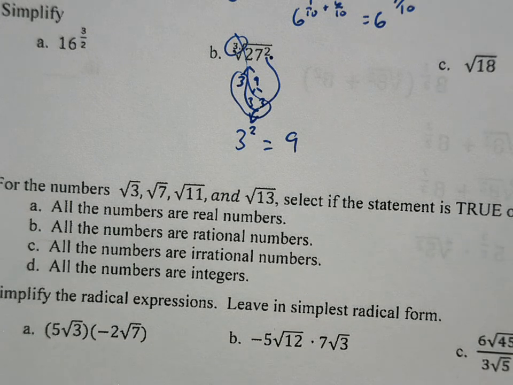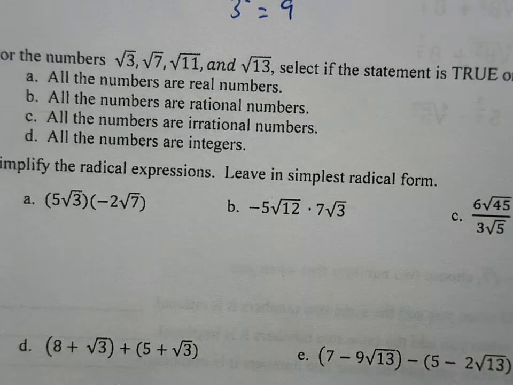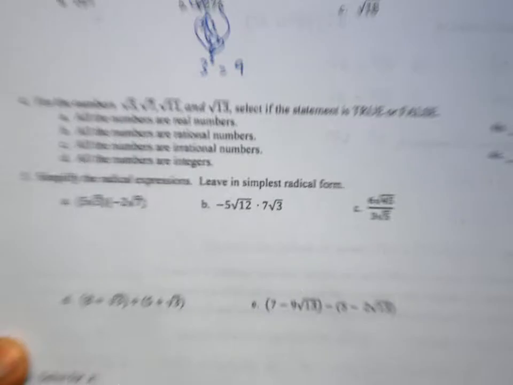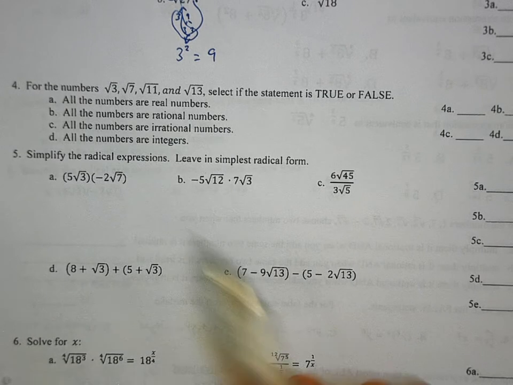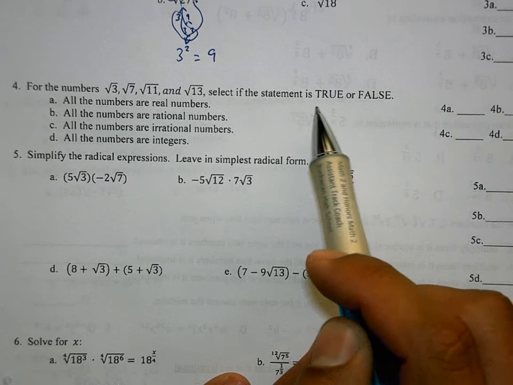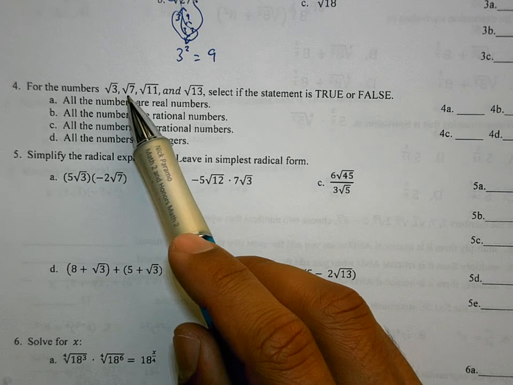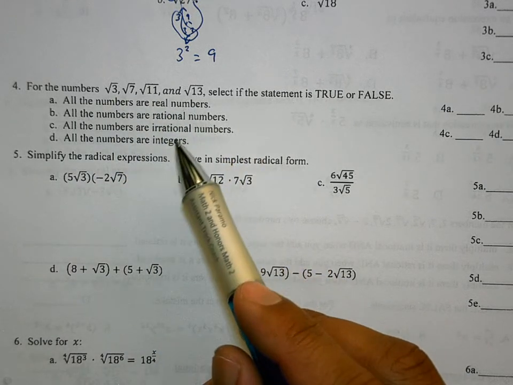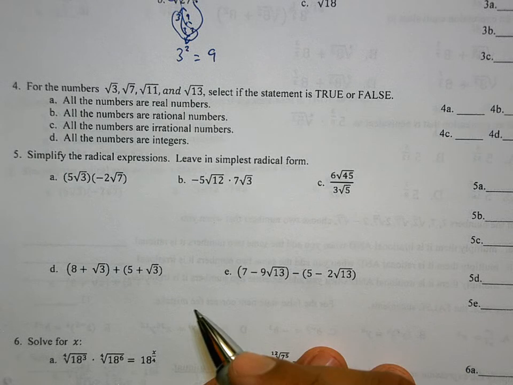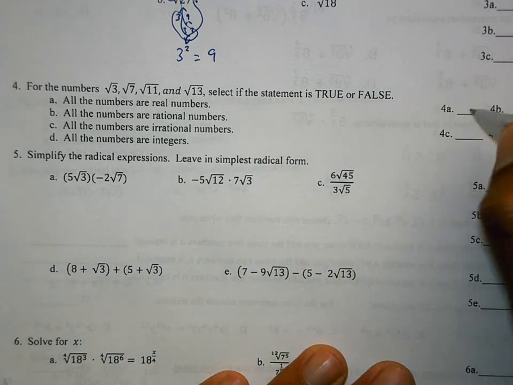I'm going to talk about number 4. There are questions like number 4 on your final. You're supposed to pick true or false. Are root 3, root 7, root 11, root 13, are they all real numbers? What's a real number? A real number is any number between negative infinity and positive infinity. These numbers are real. That is true.